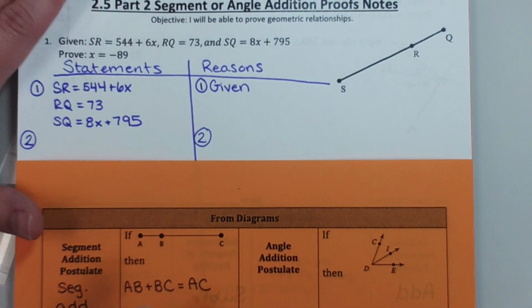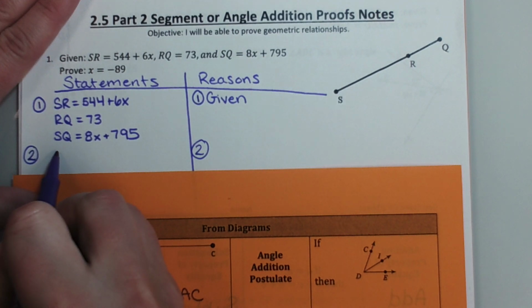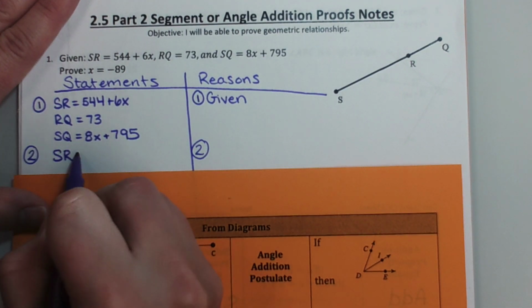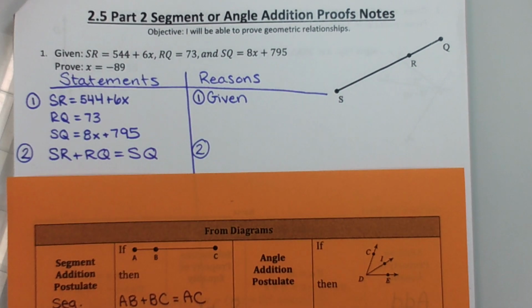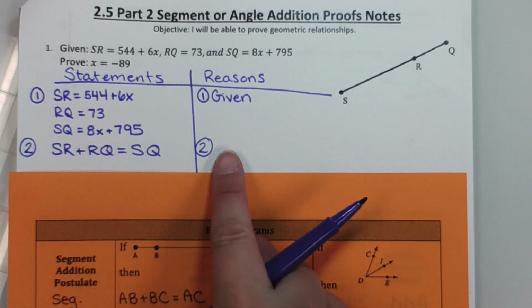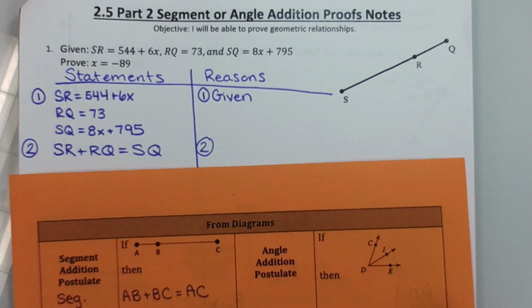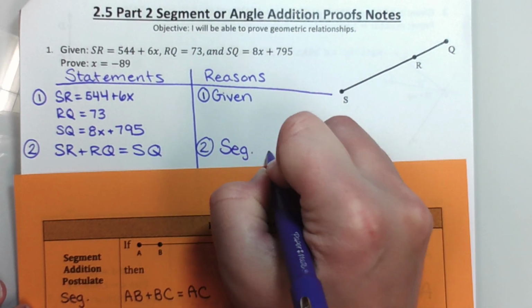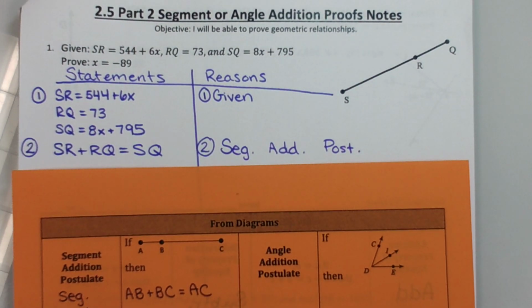Nate, what's the lettery version, but for this line? SR equals RQ. No, SR plus RQ equals SQ. There we go. Aaliyah, what's our reasoning for that? The segment addition postulate, which we can shorten down to seg add post. No, you don't have to have the periods on them, but I do.